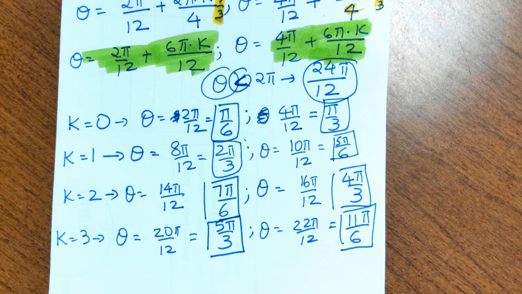Tristan. You always have to start with 0. Yes, you always start with 0, because that is a solution. That is a solution. Yeah, perfect.